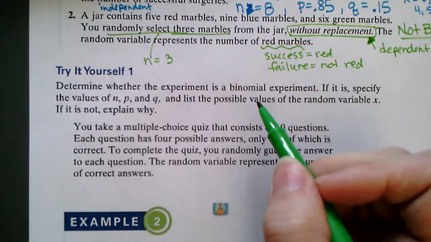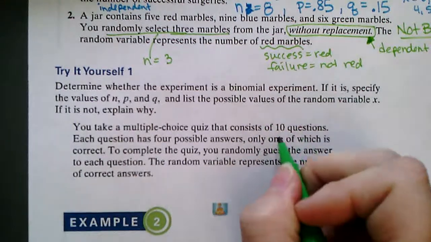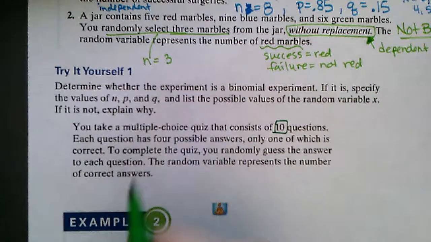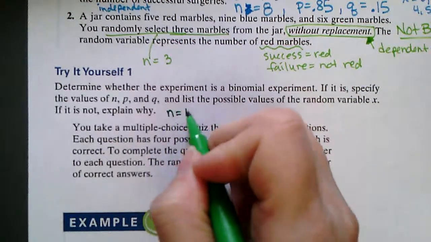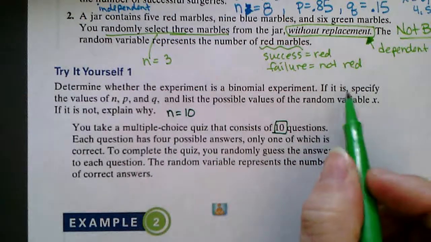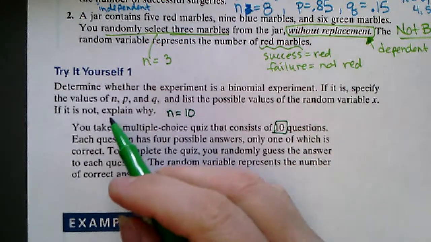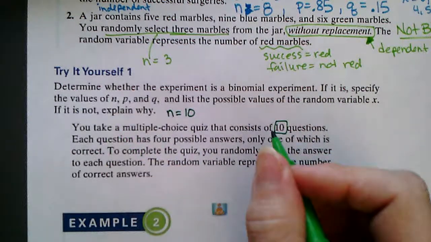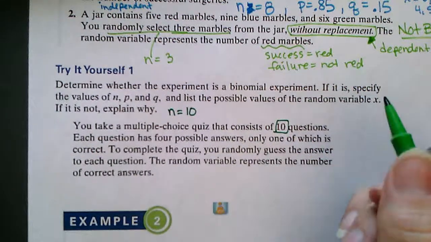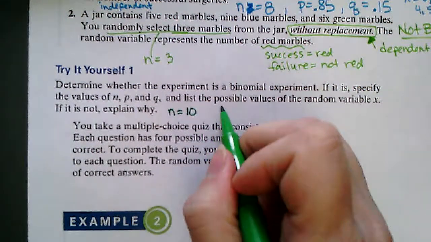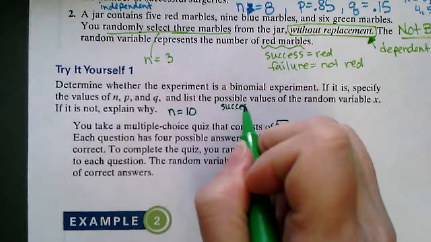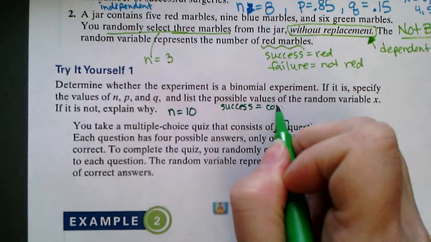So, do we have a fixed number of trials? Yes. Our number of trials is 10, so n would be 10. Next requirement, each trial can have only 2 outcomes, success and failure. So in this case, success would mean that we guess the correct answer.